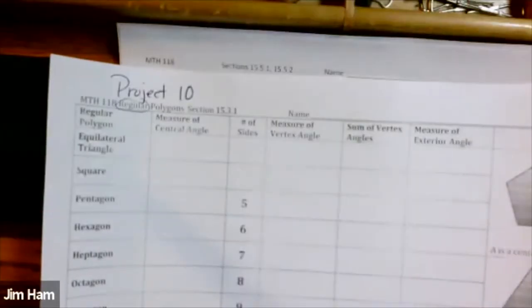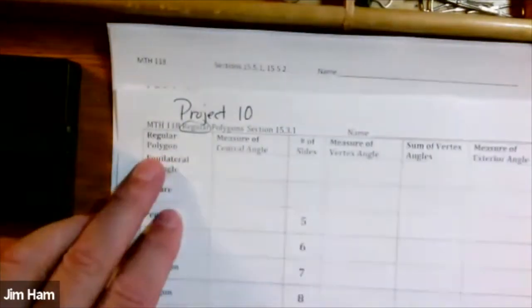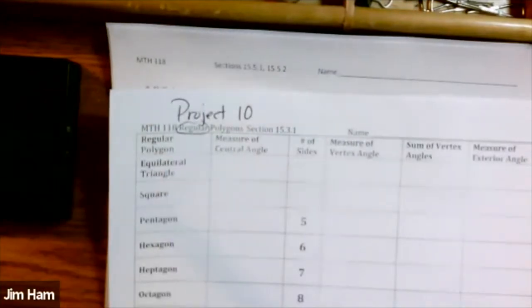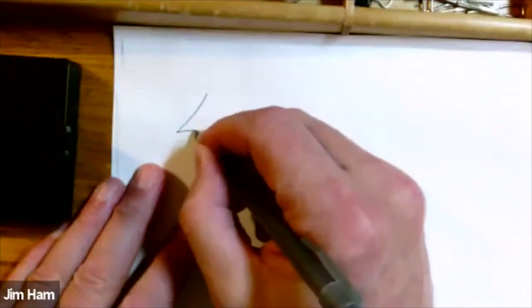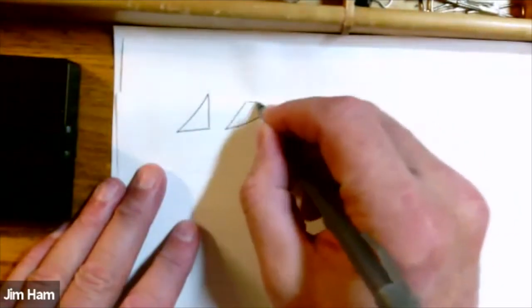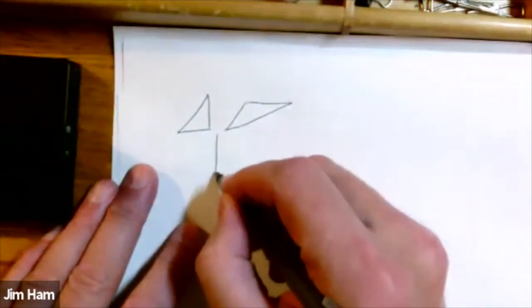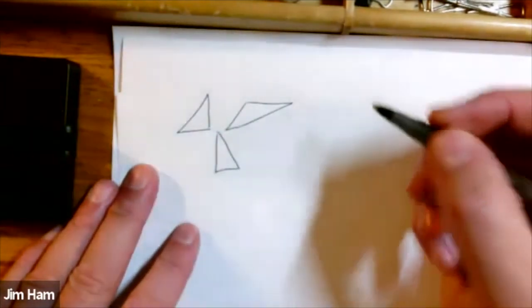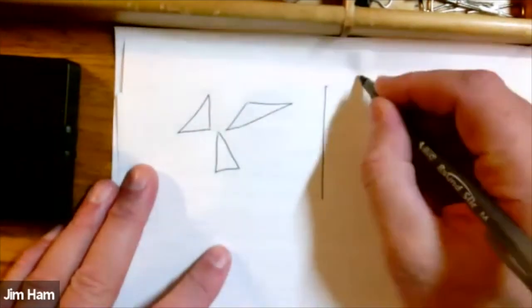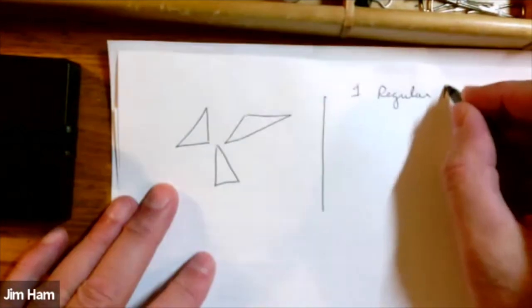Define some of these angles that you're going to see in a regular polygon, and then maybe go through and fill out some of this. Now, we have all kinds of different polygons. For example, if we have triangles, lots of different triangles, like this, right triangles, non-right triangles. There's only one regular polygon.